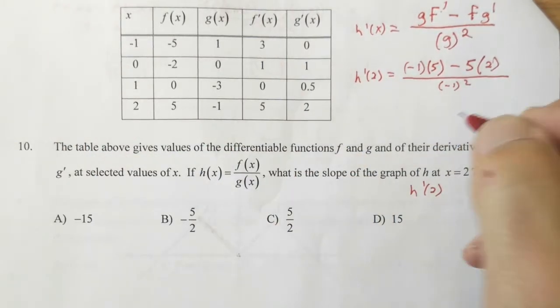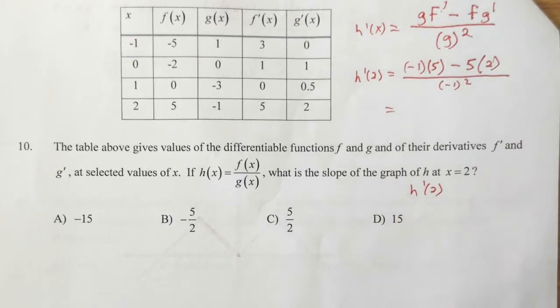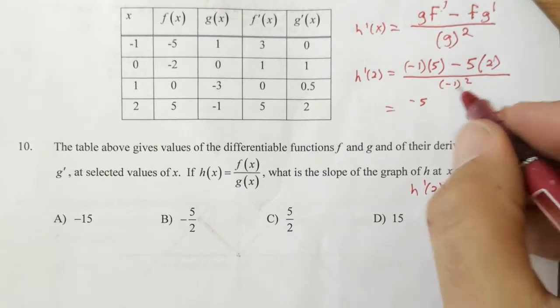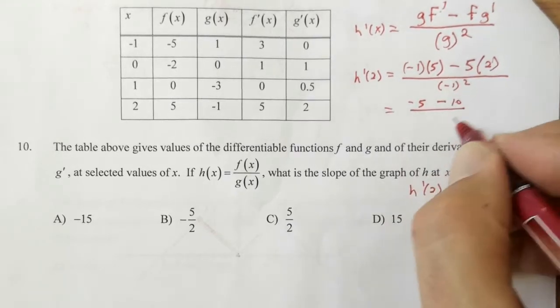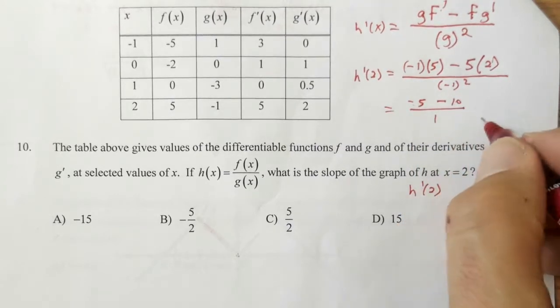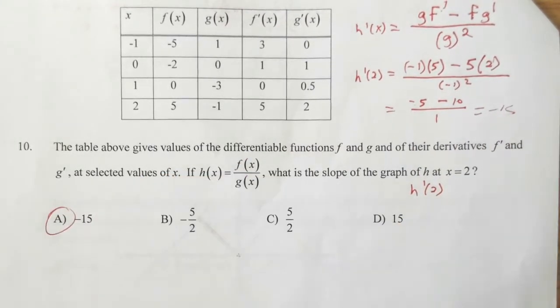Now, what does this simplify to? Which of these four options? Well, let's take a look. First, we have -1 times 5, so that's -5. Minus, we have 5 times 2, so it's -10, all over -1 squared, and negative squared is a positive. -5 minus 10 is -15. So our answer is A.